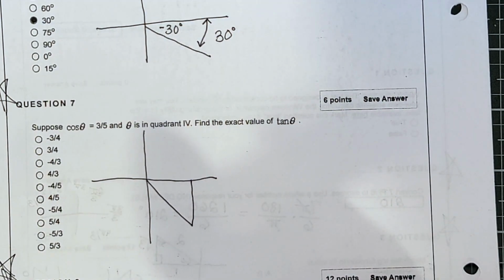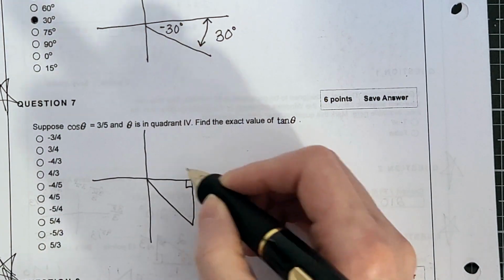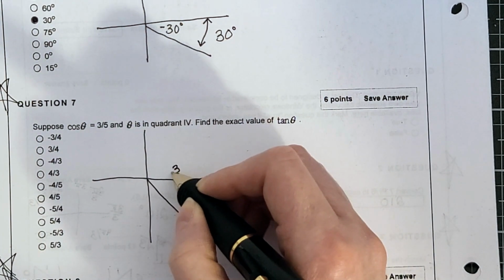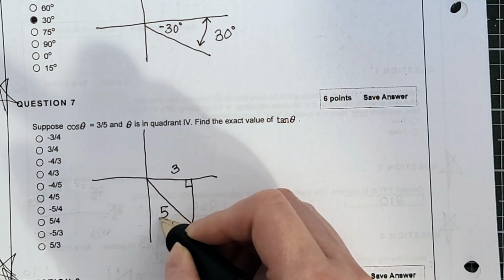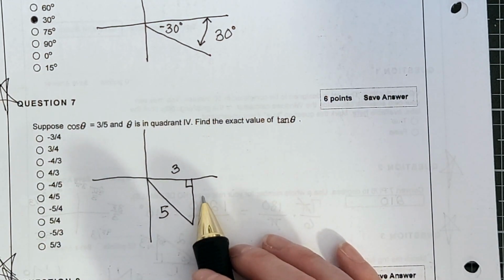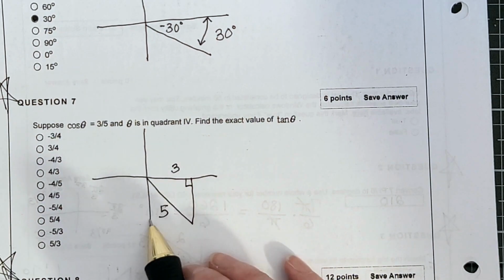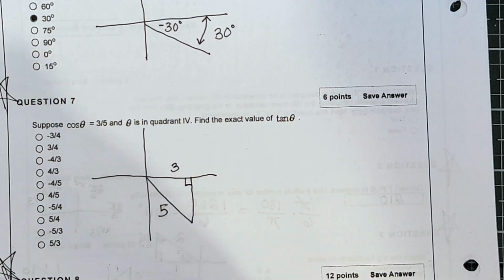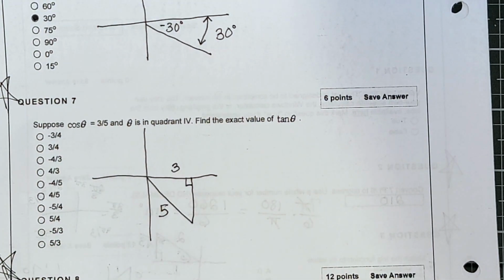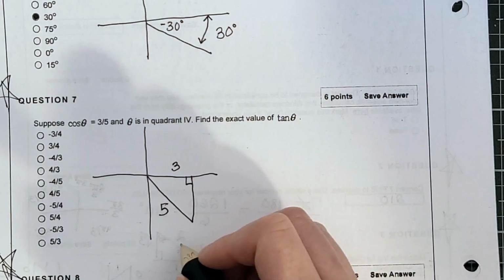So cos of theta, so adjacent would be here. That would be 3, and your hypotenuse would be 5. So you need to find this one right here. I would do the Pythagorean theorem. At this point, you should know if you have a 3 and a 5, a 3, 4, 5 is the most common triangle. But for the video's sake, I will go ahead and show you the Pythagorean theorem. But you should have that memorized.